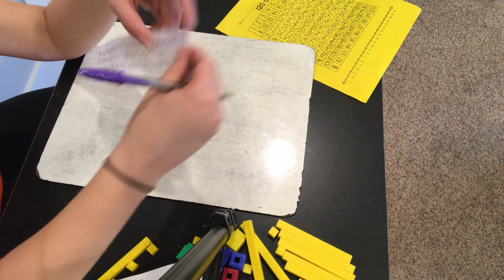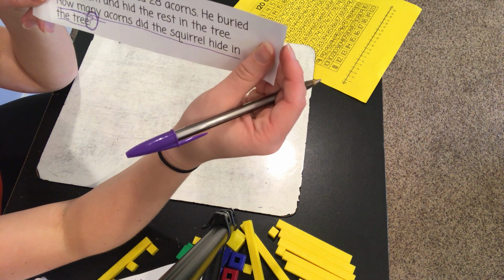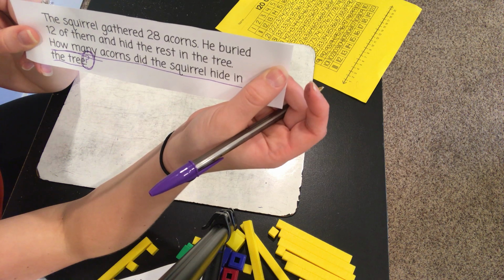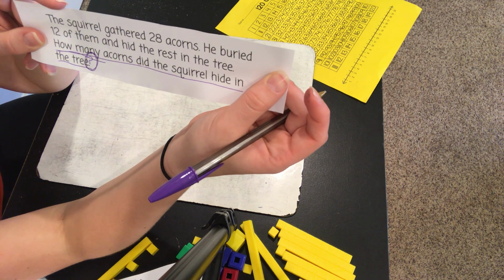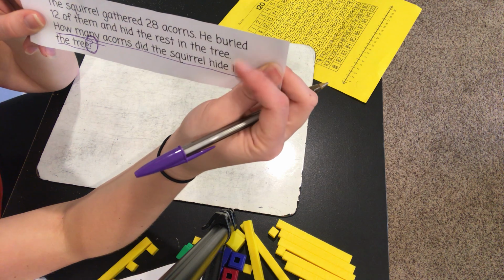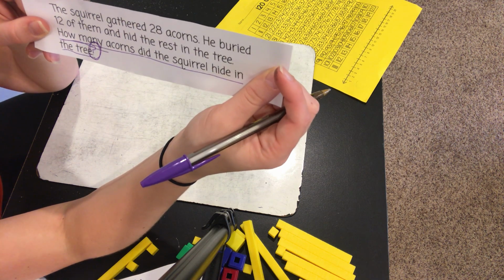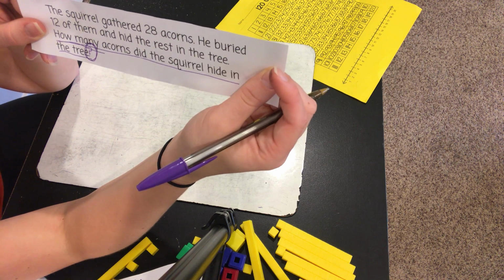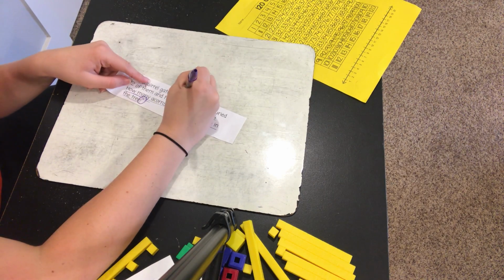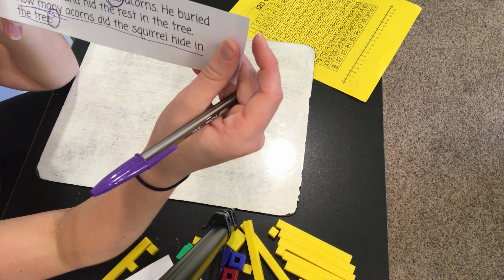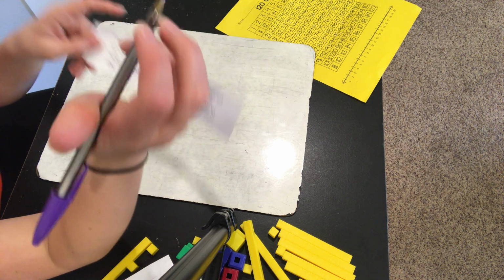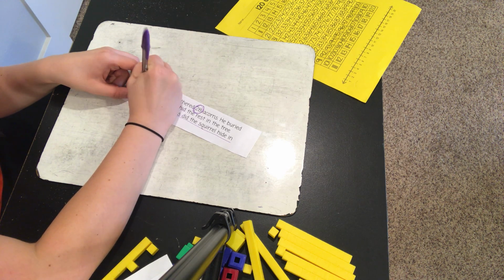All right, now thinking about each sentence, let's see and make sure that we get all of the important information. The squirrel gathered 28 acorns. He buried 12 of the acorns. So hold up, let's go back. Listen to the first sentence. The squirrel gathered 28 acorns. What's important in that sentence? 28 acorns is important. He buried 12 of them and hid the rest in the tree. So 12 is important in that sentence.